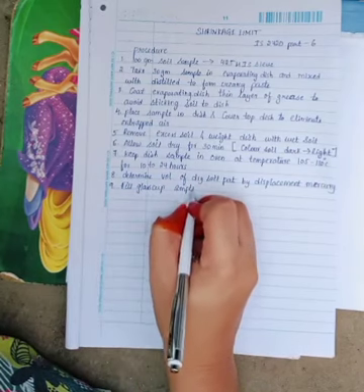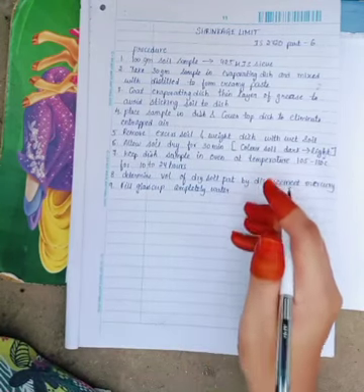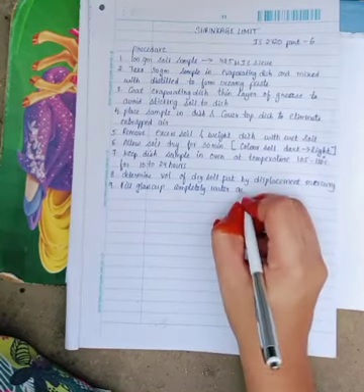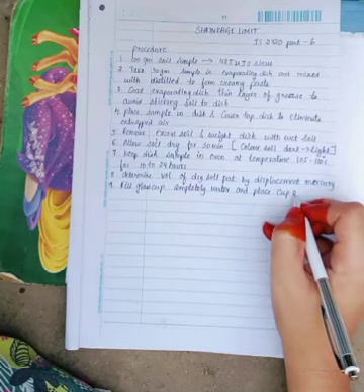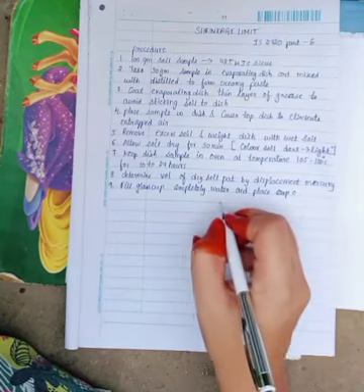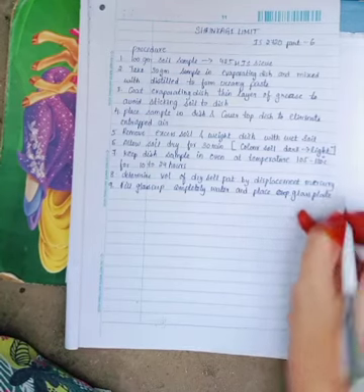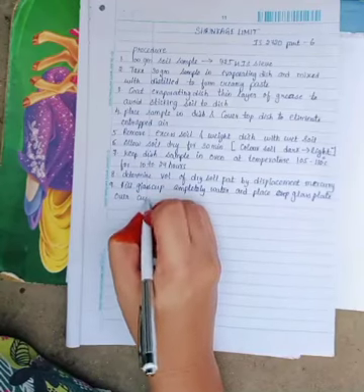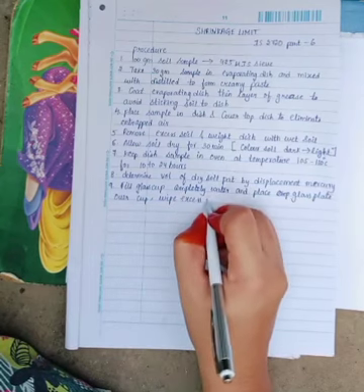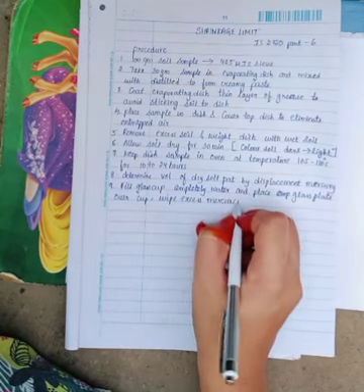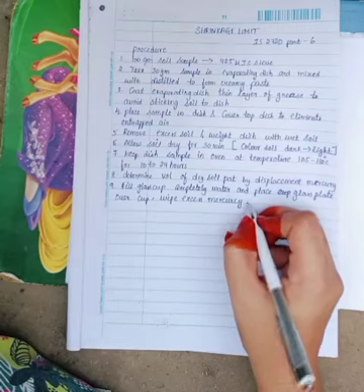Our next step is we have to fill the glass cup completely with mercury, and place the glass plate with prongs over the cup. Wipe out excess mercury. If there is any excess mercury, we have to wipe or clean off the excess mercury. Place this arrangement in an evaporating dish.